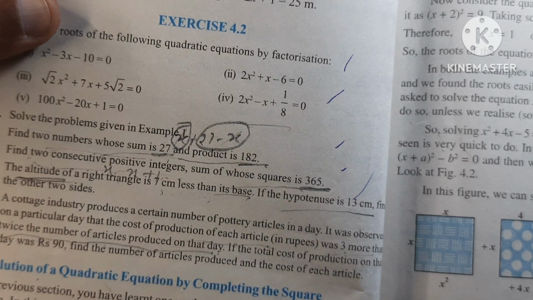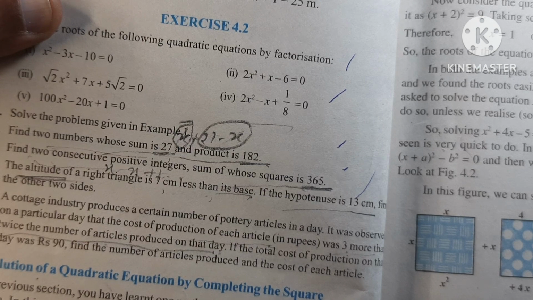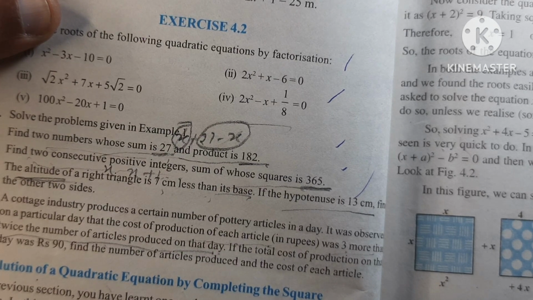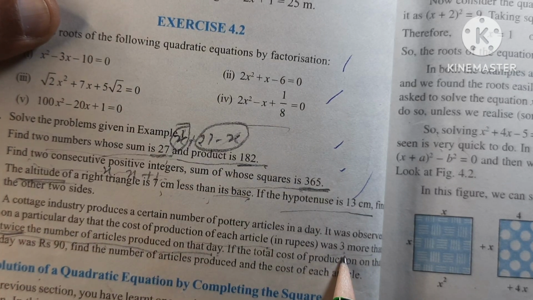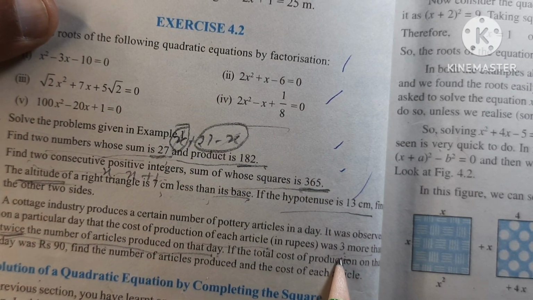Let us suppose the number of articles produced on a particular day is x. The cost will be 2x, twice means 2x, plus 3, more means plus 3. So let us write the equation.